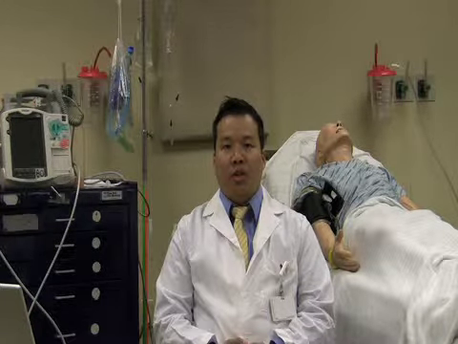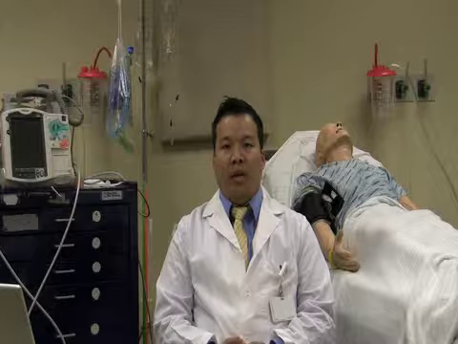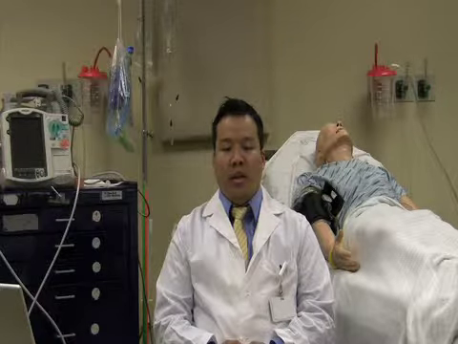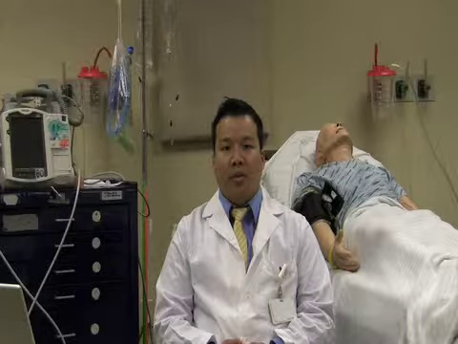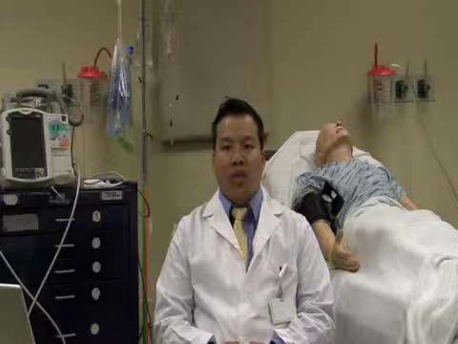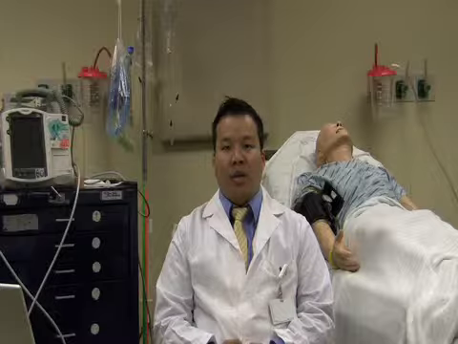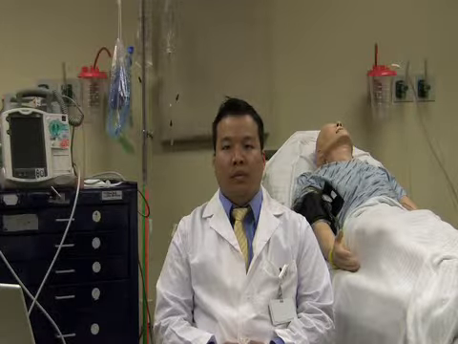Patients with pacemakers typically have underlying heart disease. These patients may be on beta blockers, calcium channel blockers, or on digoxin. It's important to get a full list of the patient's medications, as this can affect treatment in the hospital.